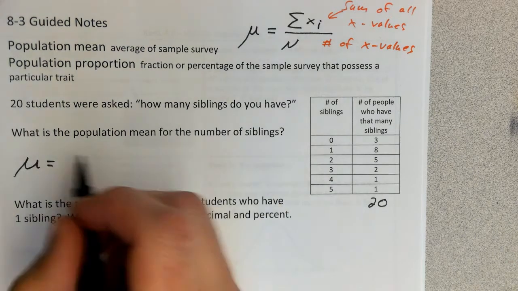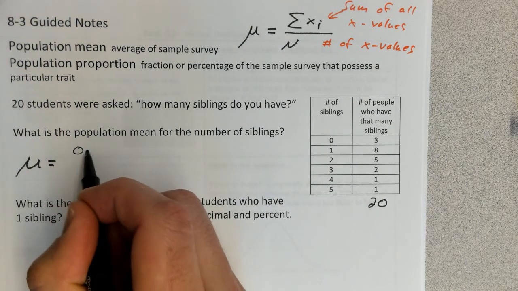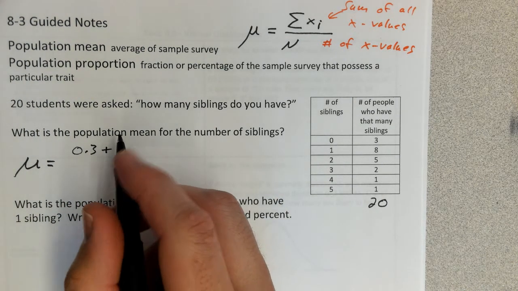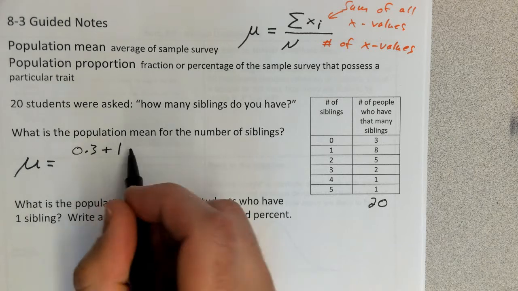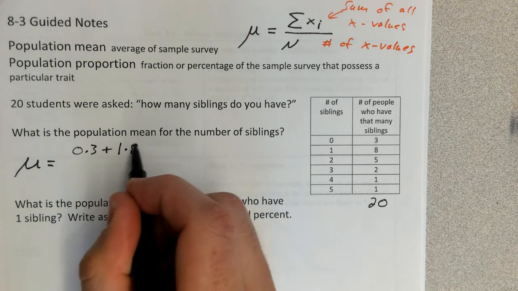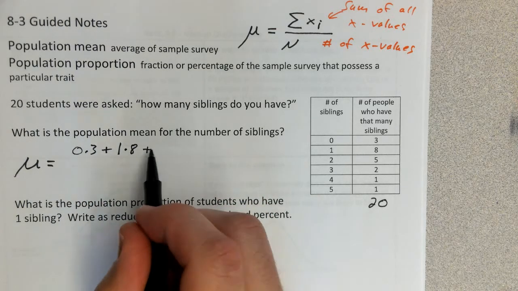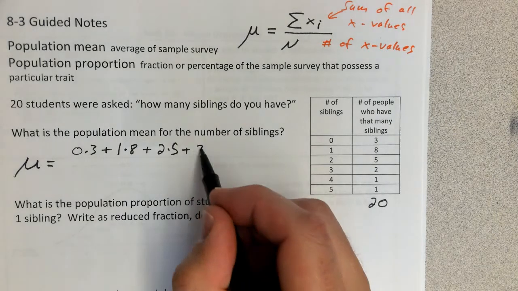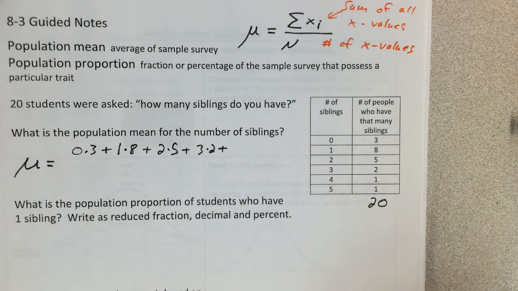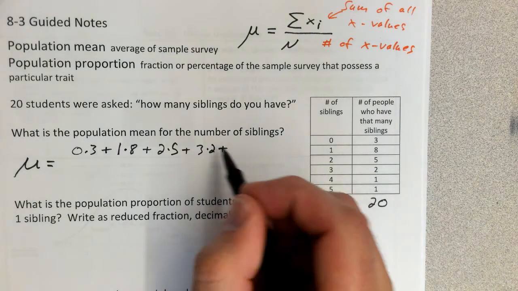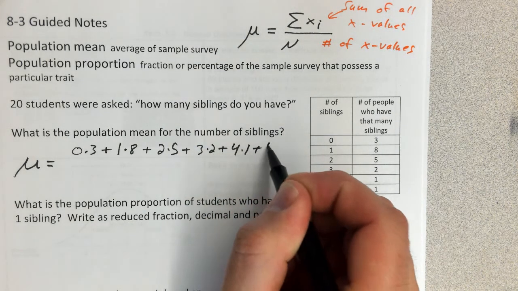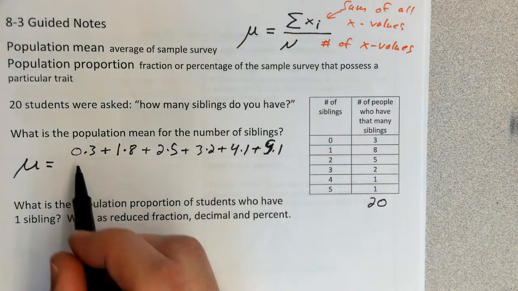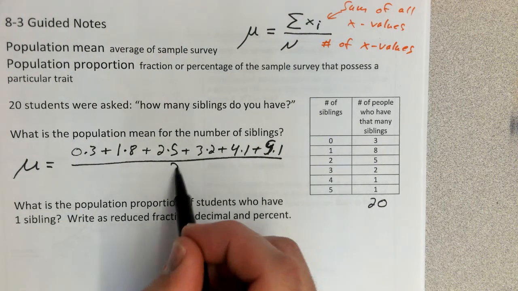So the sum of all of these is going to be 0 times 3 plus 1 times 8 plus 2 times 5 plus 3 times 2 plus 4 times 1 plus 4 times 1. Sorry, 5 times 1. Okay, that's all divided by 20, and that'll give you the average.